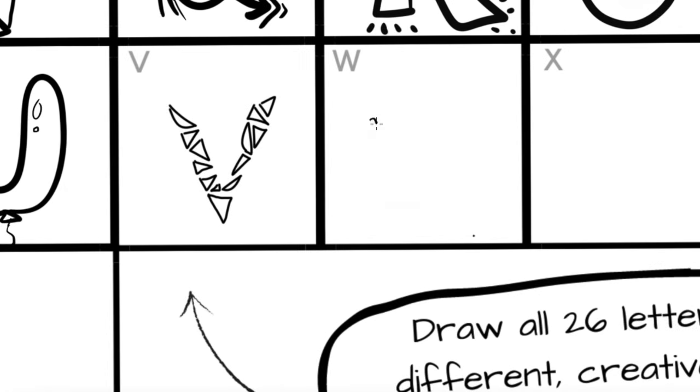Our W is going to be really ornate, and so on the edges we're going to do lots of little curls. Kind of reminds me of Willy Wonka.